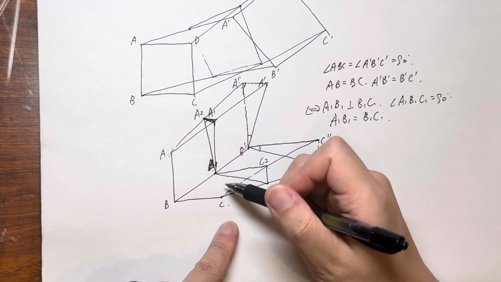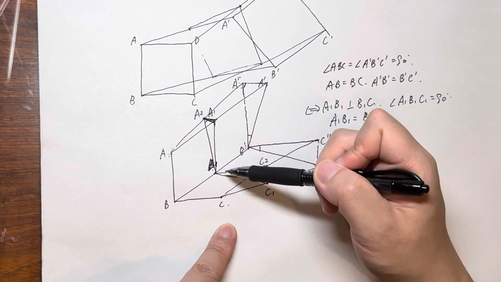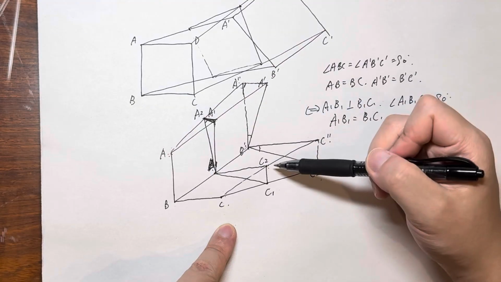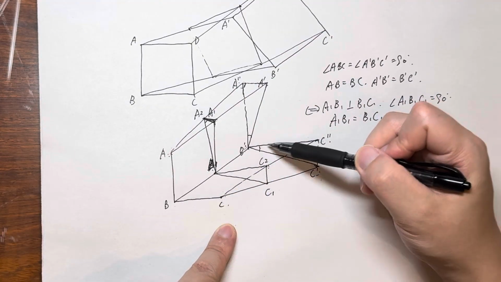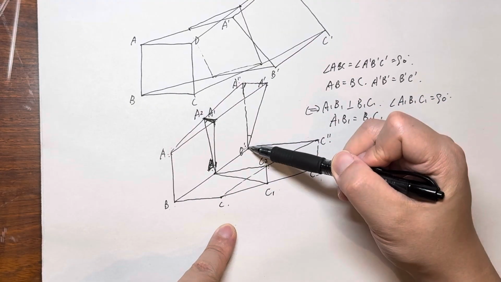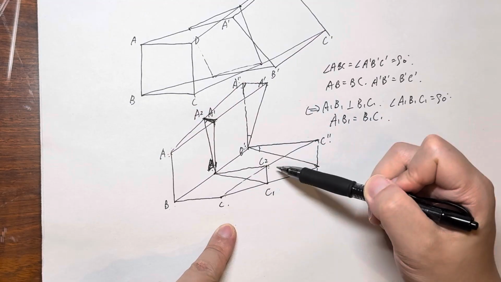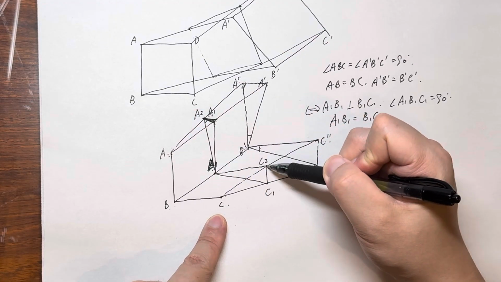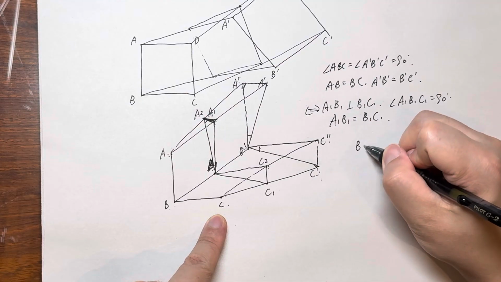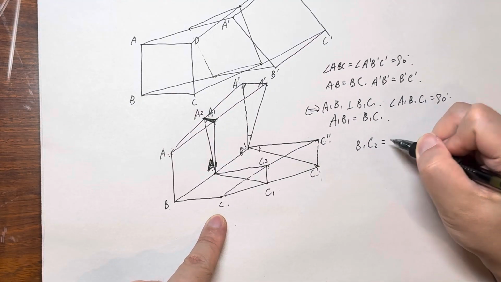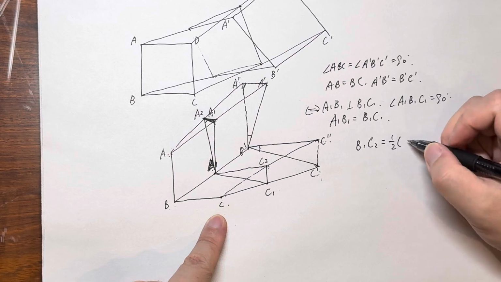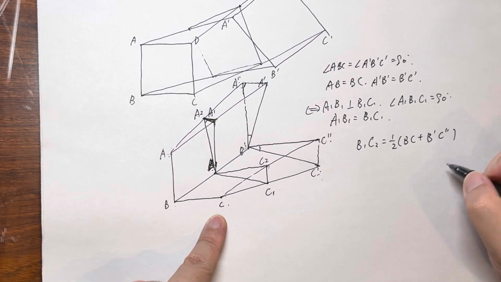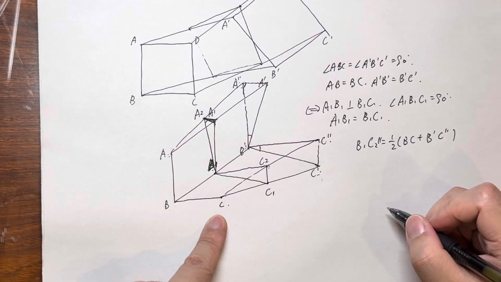And also, because B1, C2 is parallel with BC, and B1 is the midpoint of B prime, C2 is the midpoint of C double prime. That means B1, C2 equals to half of BC plus B prime C double prime, right? And also parallel with it.